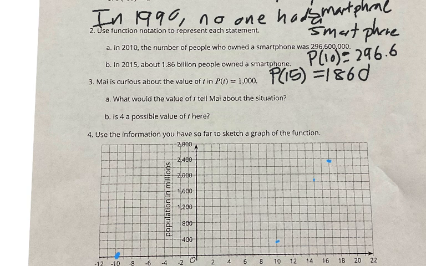So we could kind of guess what the growth of smartphones would look like. Did it tell me in the wording? I don't remember. It does not tell me how many there were in 2000. Okay, I just was curious. So the graph would look something like that, right? Very low ownership of smartphones through the 90s, even low all the way up to 2010.